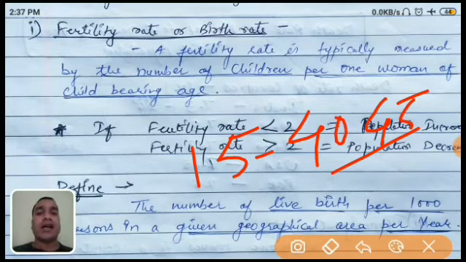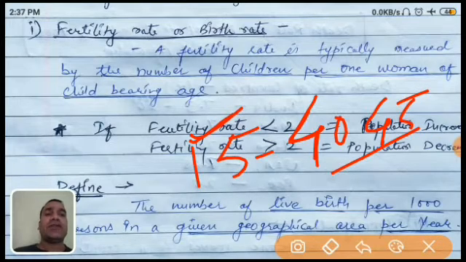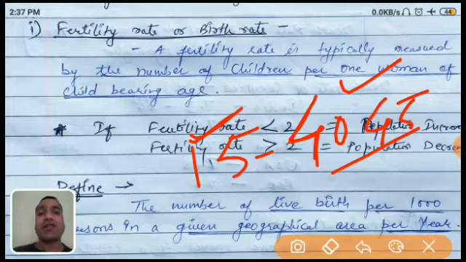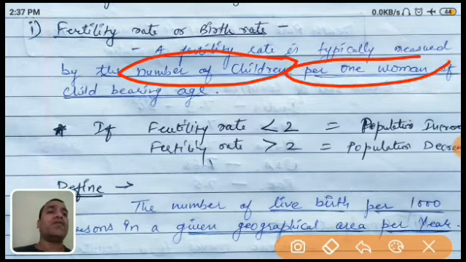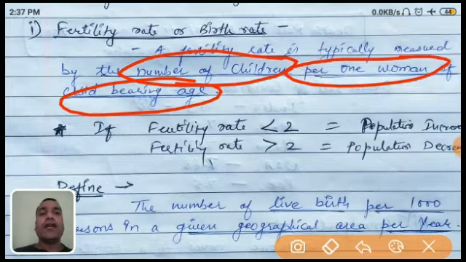Now see, a girl starts reproducing at the age of 15. She is able to give birth to young ones. So this is the childbearing age, and till 40 to 45 it stops. I think in biology you studied menopause. Menopause means at a certain age the women are not able to bear a child. So in this particular age range the woman is able to give birth. According to the number of children per woman in childbearing age, we calculate the birth rate.